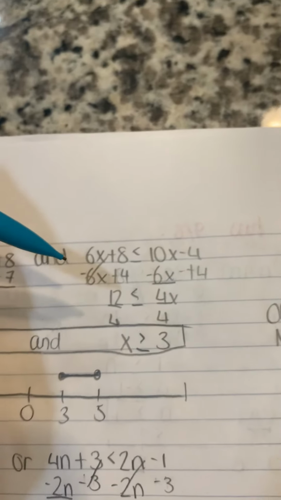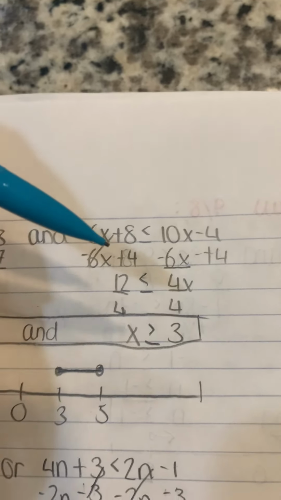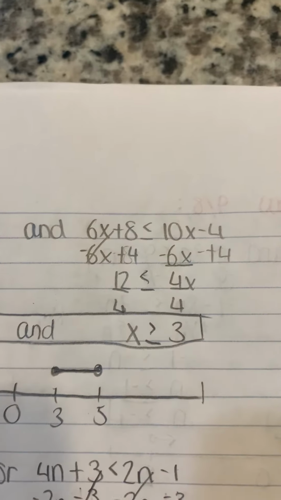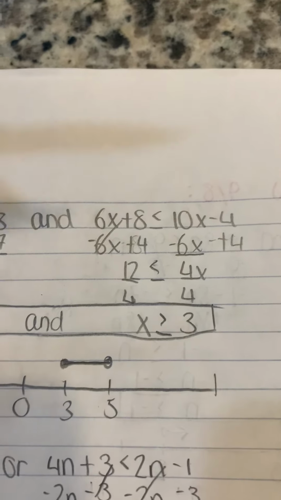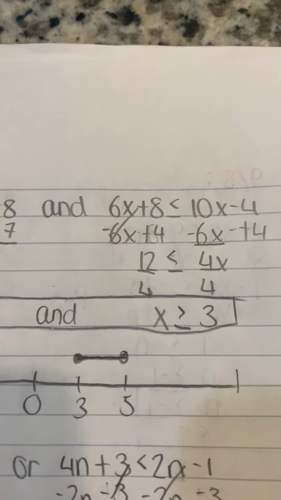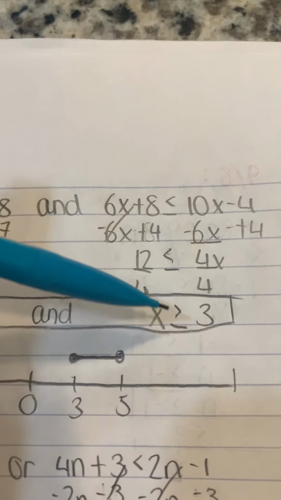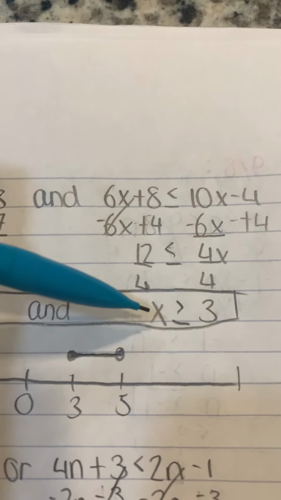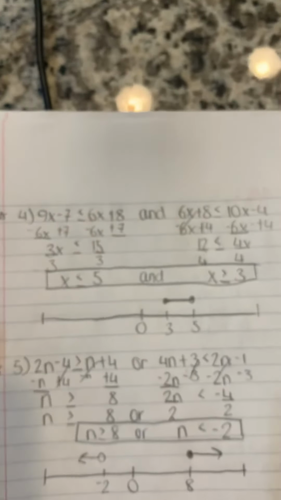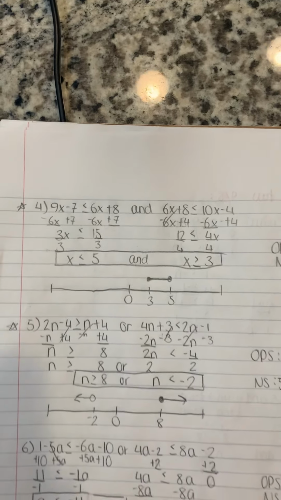And then on the other side, I subtracted 6 from both sides and added 4 on both sides to get the variable separate from the other number. And then I got 12 is less than or equal to 4x. Had to divide by 4 on both sides. And then I had to flip the sign because I needed the variable to be on the left. And then here's my OPS and my NS, 4 and negative 5, and then there's the graph.